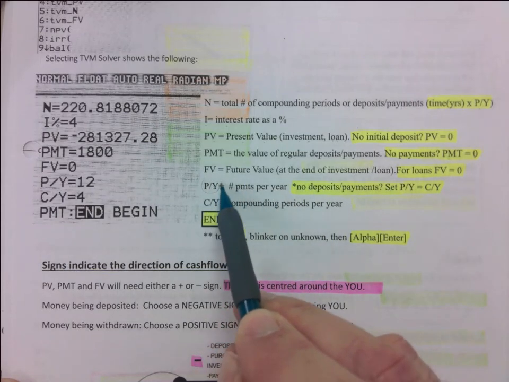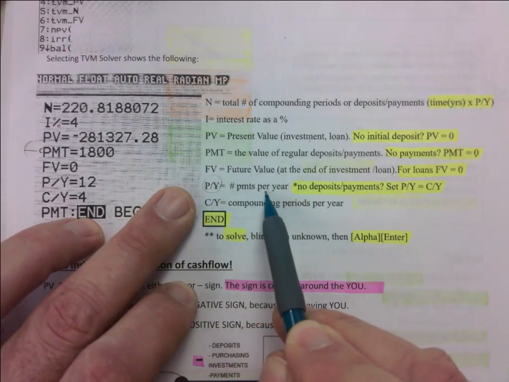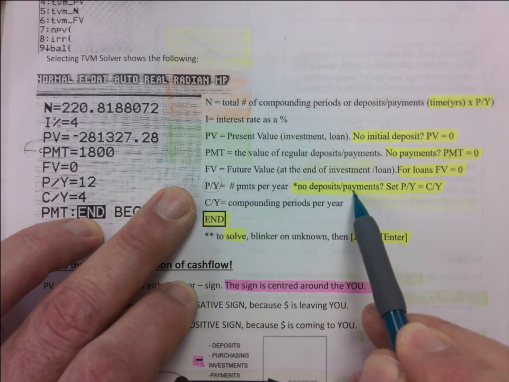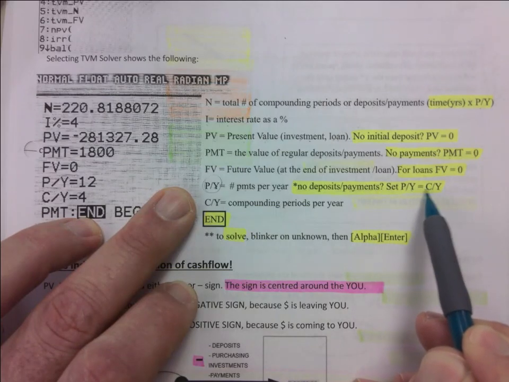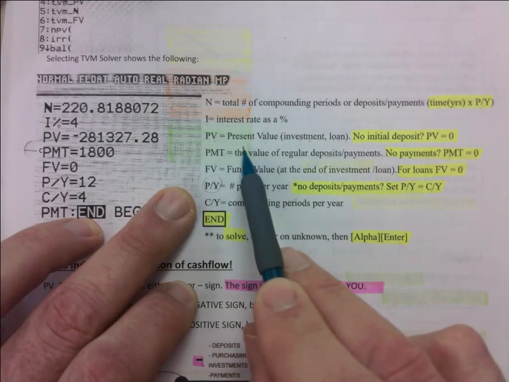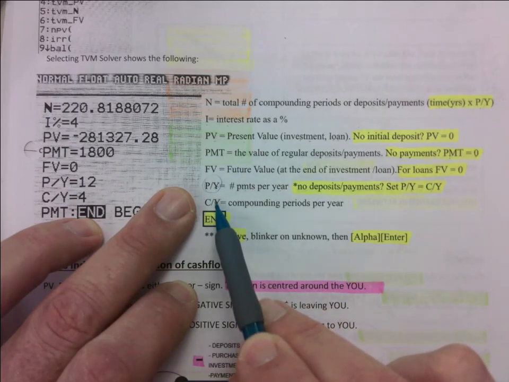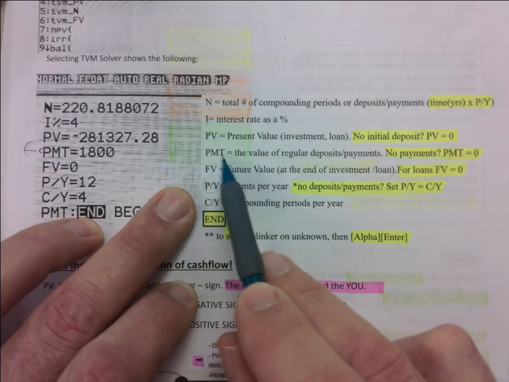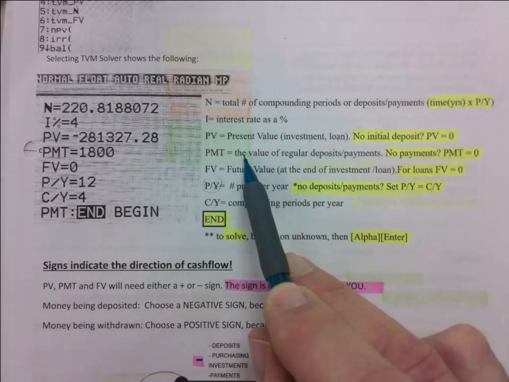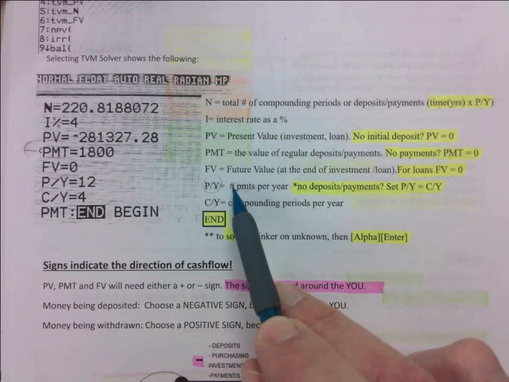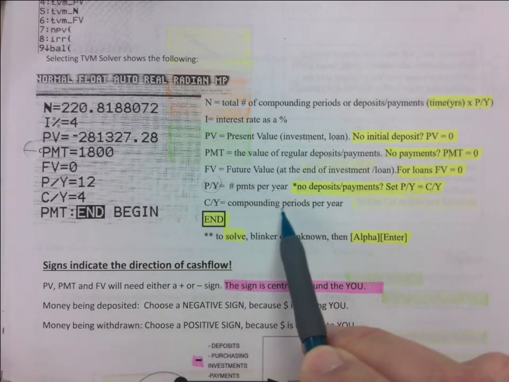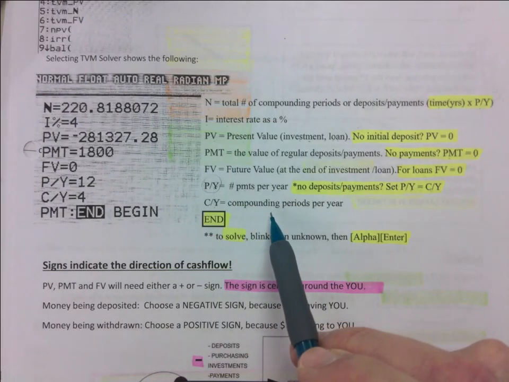This one here is very important to get right. Payments per year. If there are no deposits or payments made, PY is equal to CY. In other words, if you determine that payment is 0, PY will be exactly the same as CY. If payment has a value other than 0 in it, then you have to look at what the question is telling you. How many payments are you making in a year? Is it monthly, weekly, bi-weekly? Then you put that in here. Compounding periods are always given by the question as well, so you're just going to have to read carefully, okay?